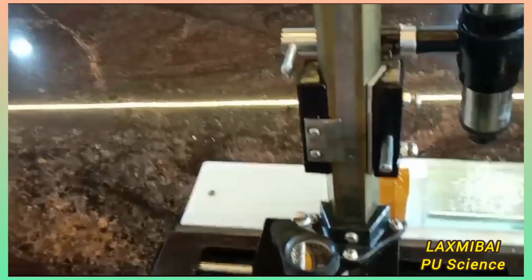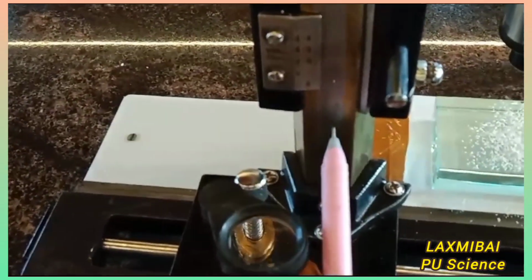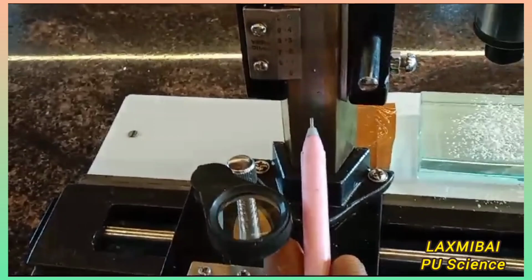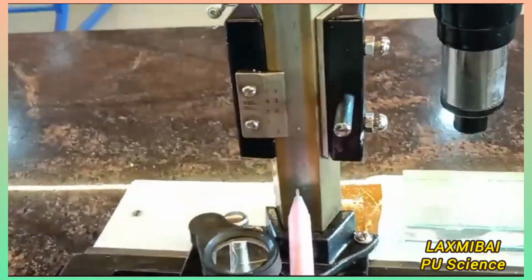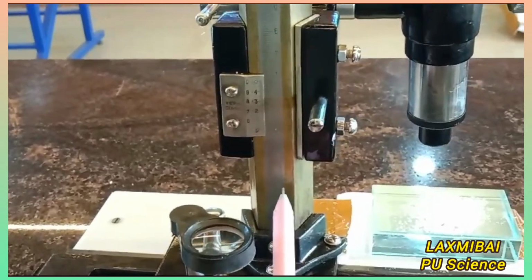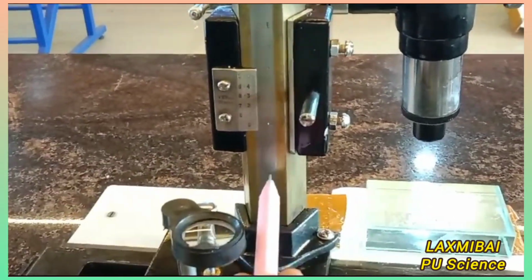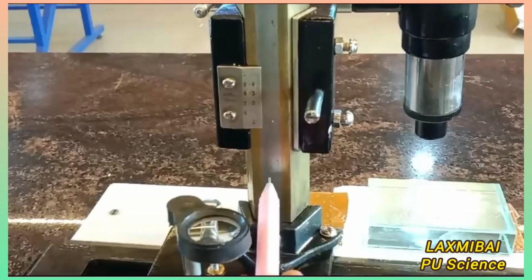This is the main scale. After focusing, from 0 to 1 we have to see how many lines there are. You will see 20 lines from 0 to 1. They are asking what is the value of 1 MSD, the value of each line. If you divide 1 by 20 you will get 0.05. So the value of 1 MSD is 0.05.